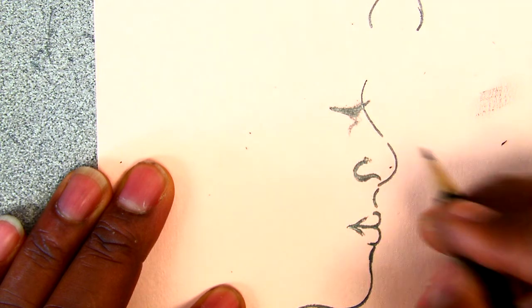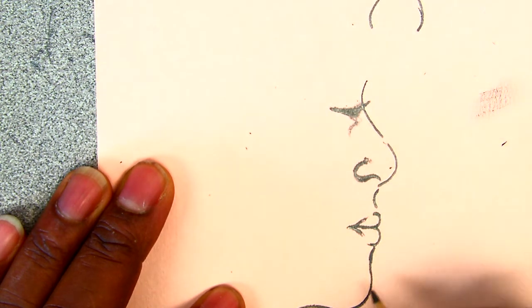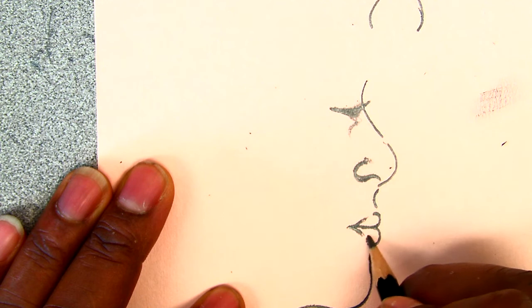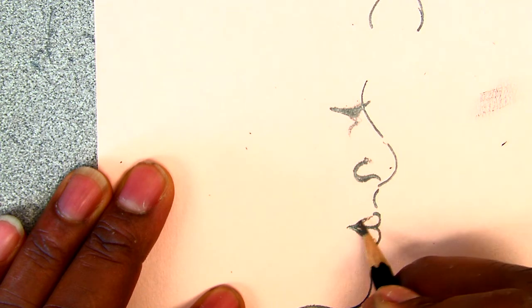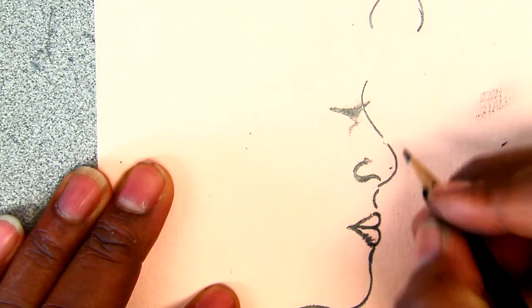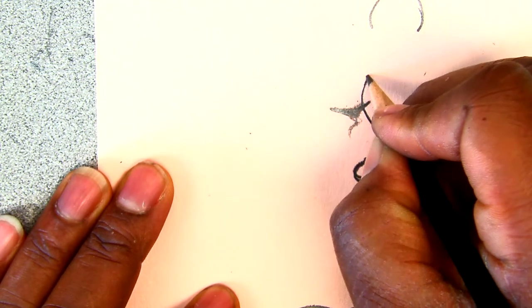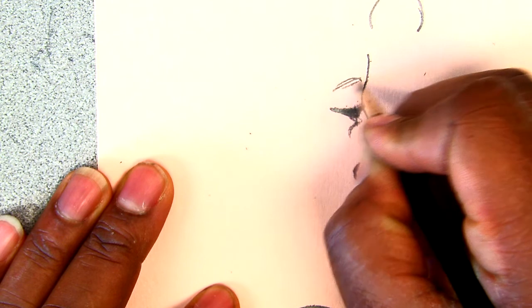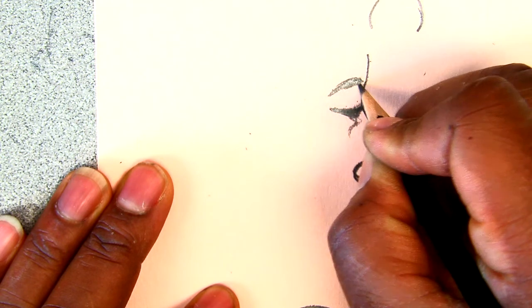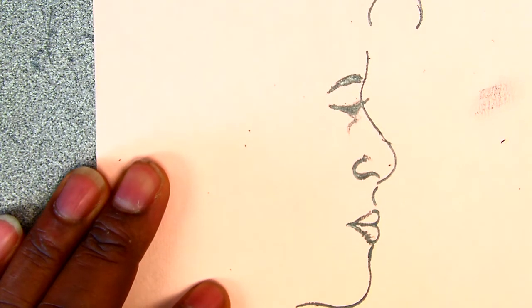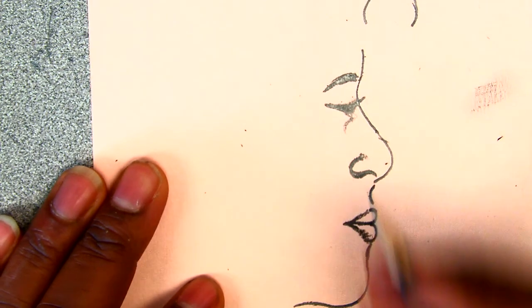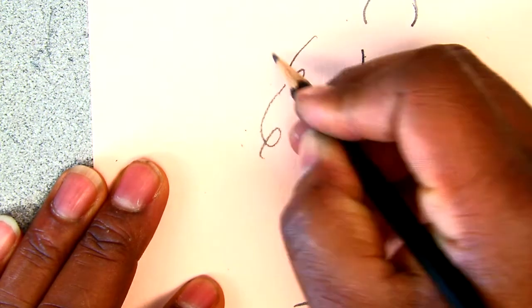So there we go again. As I said, it's good to practice. Put in a little shade right there. There we go. Start seeing the person, even the little expression you'll see there. Right?